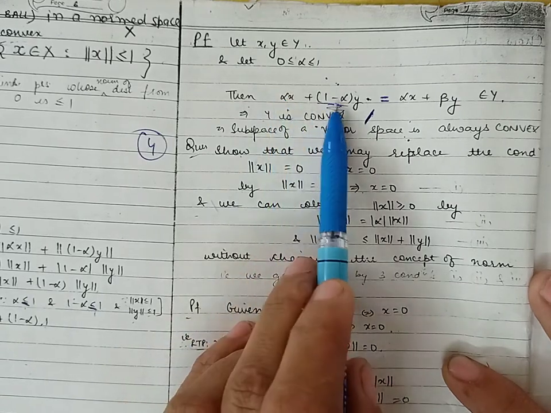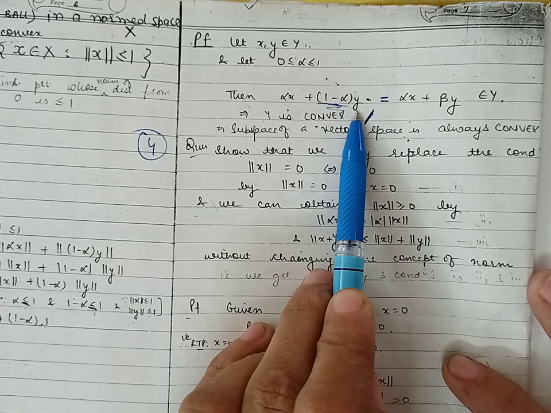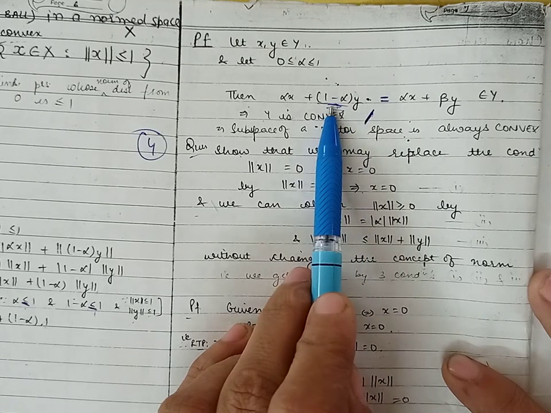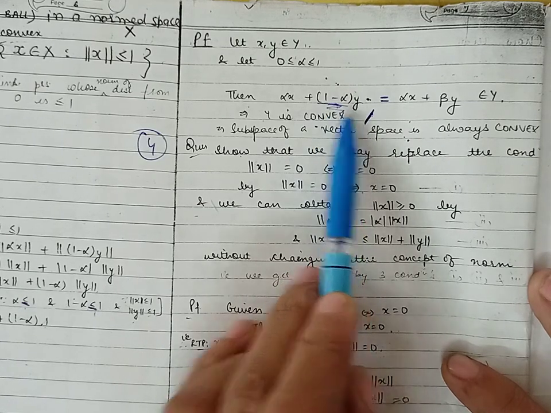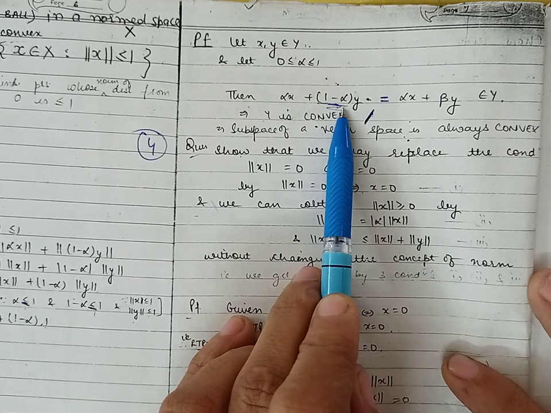In the same way, (1 minus alpha) y, that is also the scalar multiplication of the scalar 1 minus alpha with vector y. Both these vectors belong to the subspace Y. Now because Y is a subspace, it is closed under vector addition.